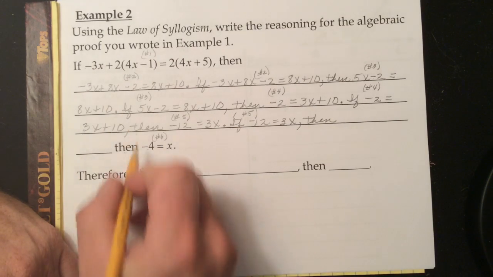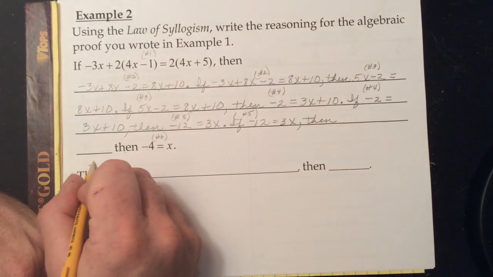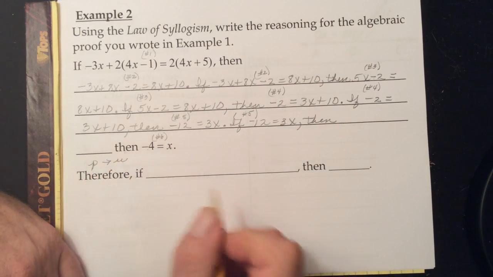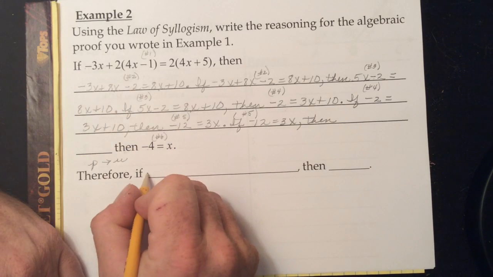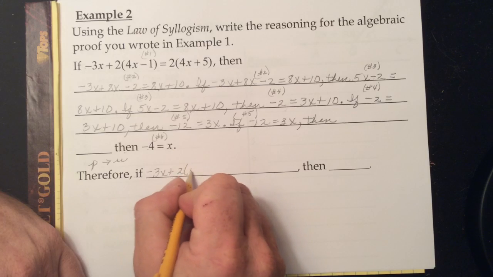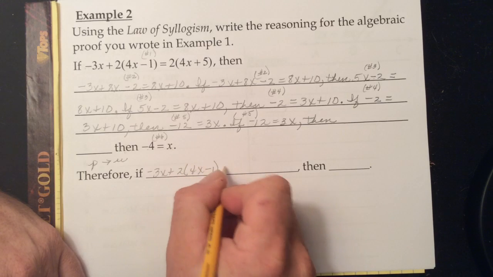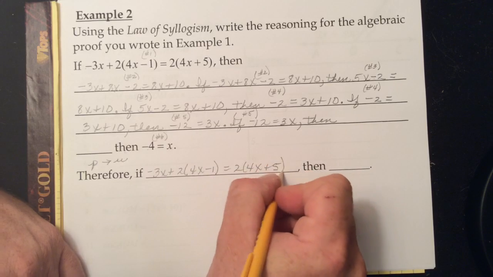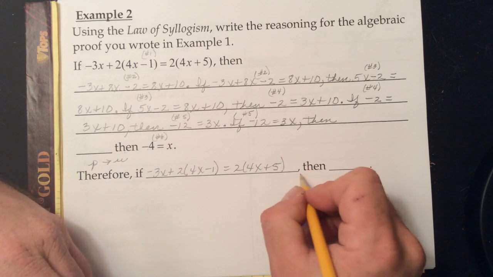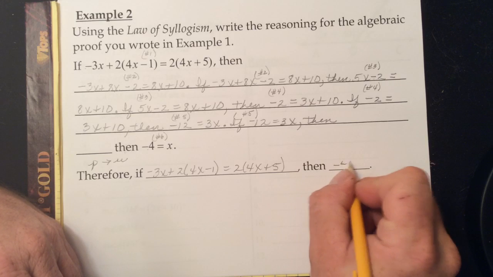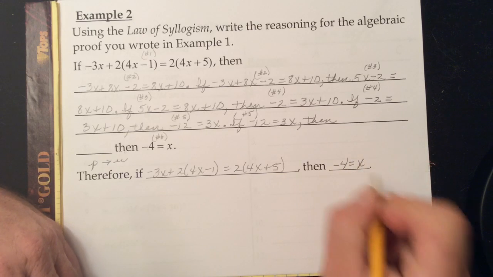Therefore, if P, then, let's see, this was U, wasn't it? So we said if, therefore, if negative 3x plus 2 times 4x minus 1 equals 2 times 4x plus 5, start with the very beginning statement, then the very last statement, negative 4 equals x.